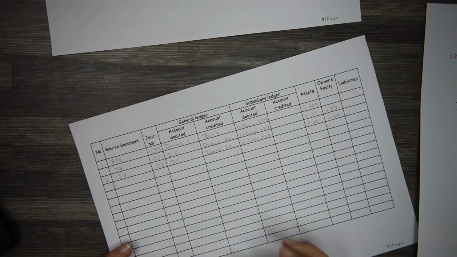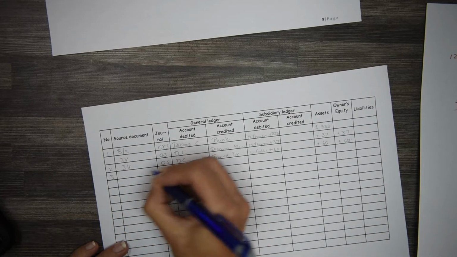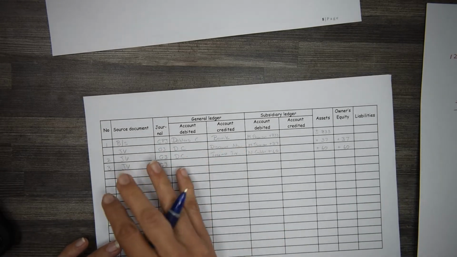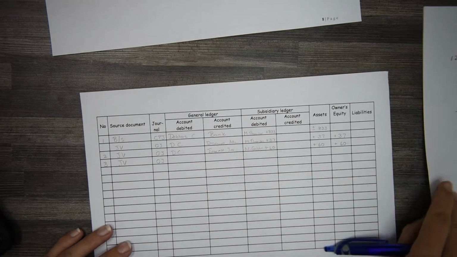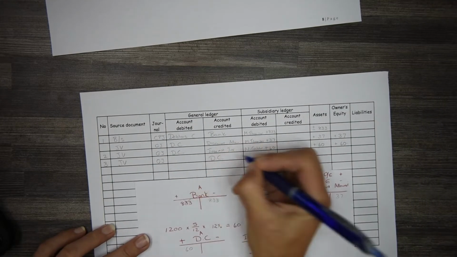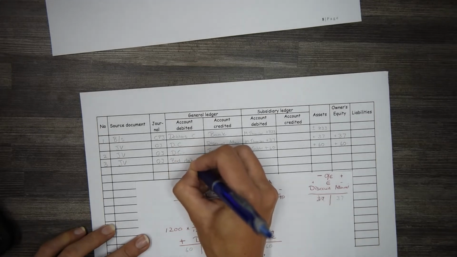All right, so this is going to happen in my general journal, and therefore the source document is the journal voucher. The debtor now is decreasing. So debtors control is credited and bad debts is debited.